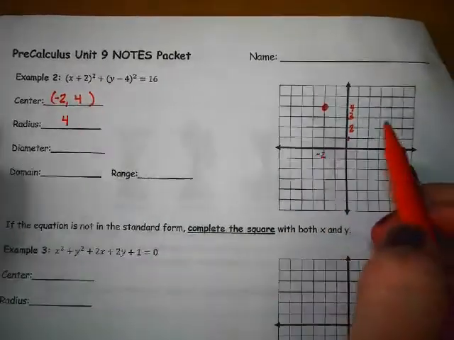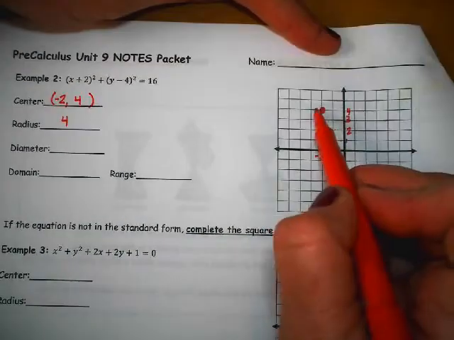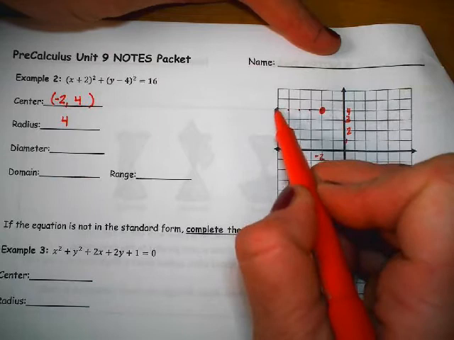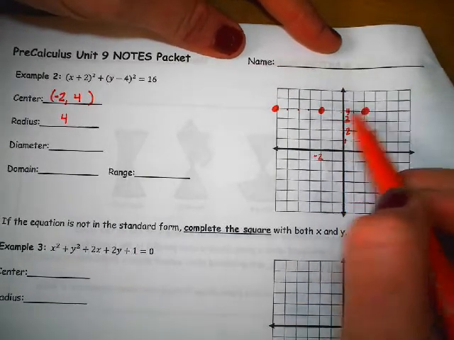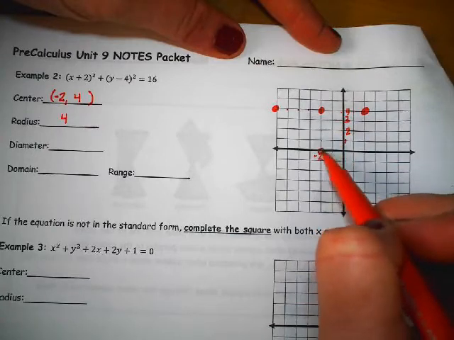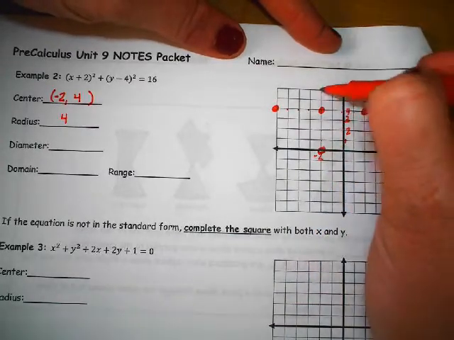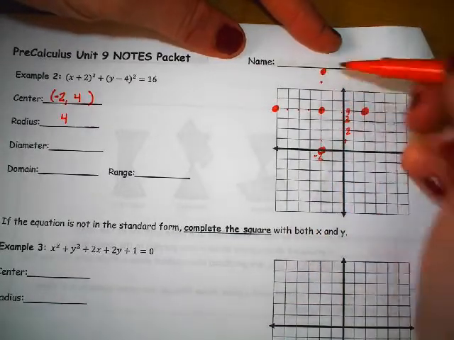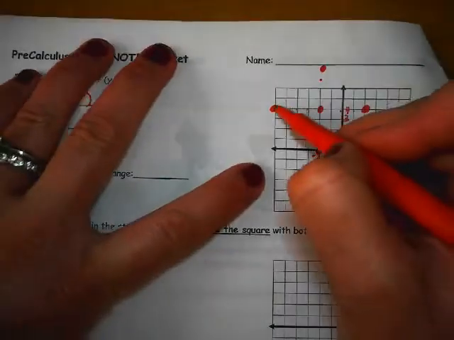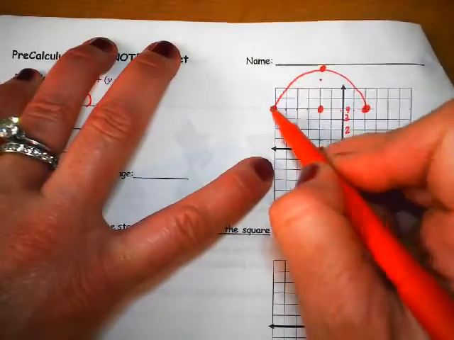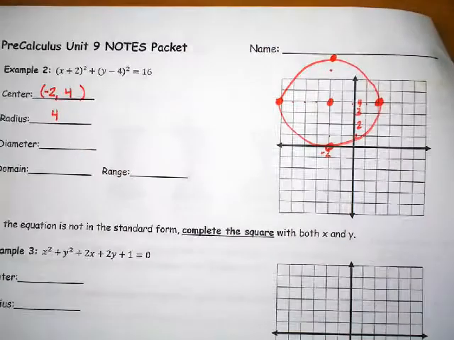My radius is 4, so I'm going to move to the left 4. I'm going to move to the right 4. Down 4 and up 4, and I notice that I actually go off my graph when I'm going up. Connect up and create yourself a circle.